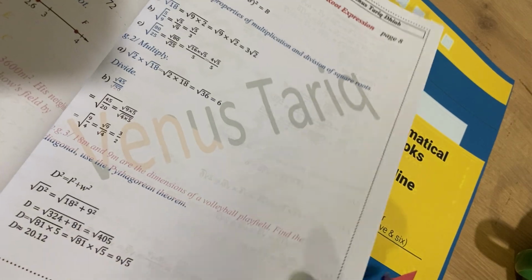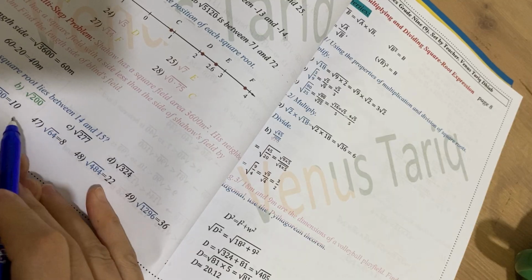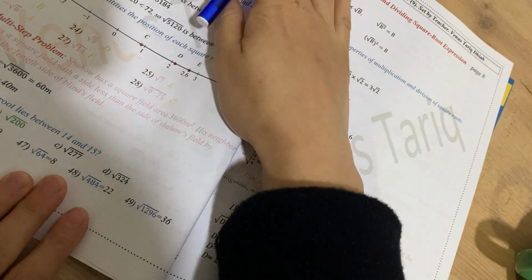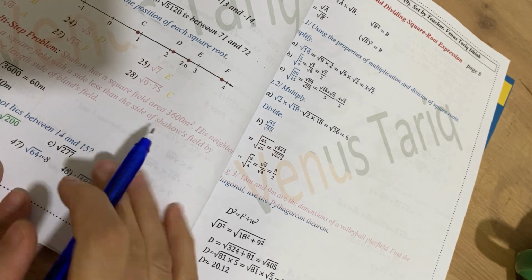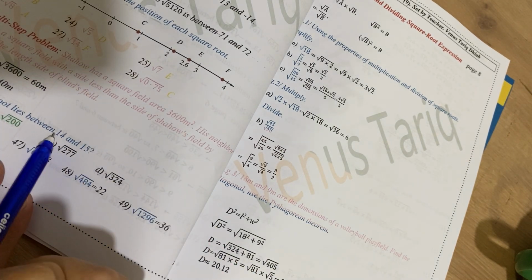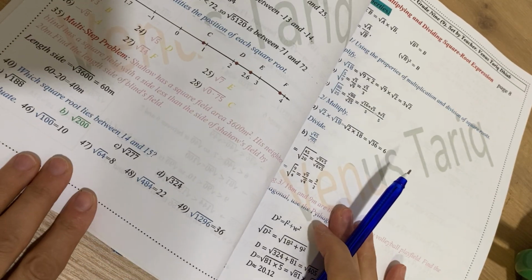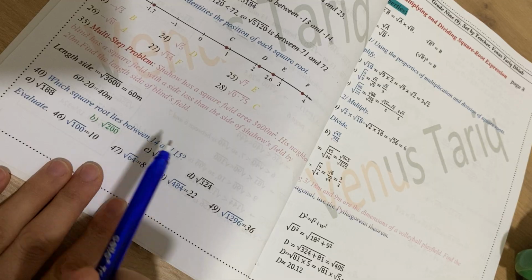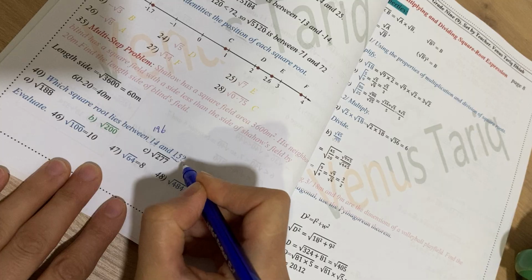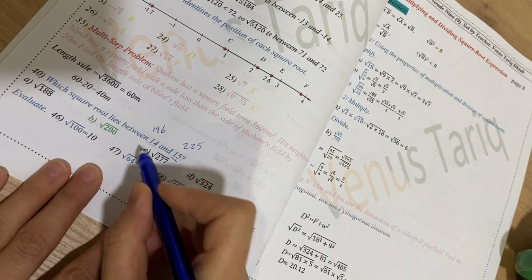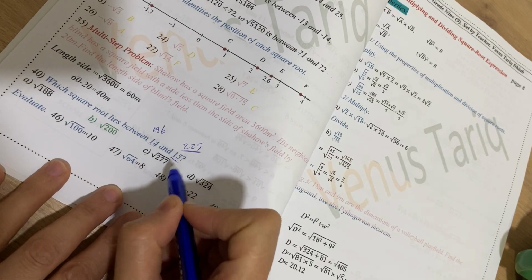It's so easy. But the most important example here, students, is question 40 in the book: which square root lies between 14 and 15? In example 1 we have a square root and just name the integers, but here we have integers, and we must find the square roots for them. So 14 is coming from what? It's coming from 196, and 15 is coming from what? It is 225. Or you can say 14 times 14 is equal to 196, and 15 times 15 is equal to 225.